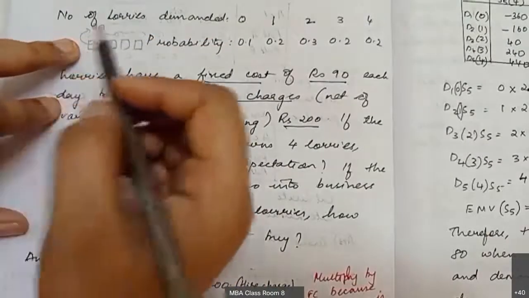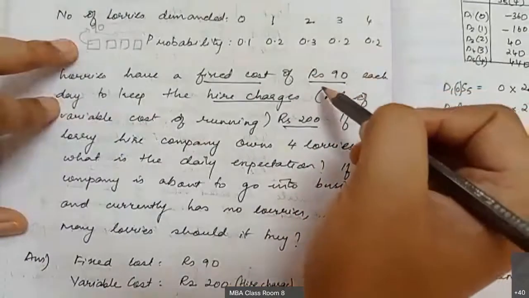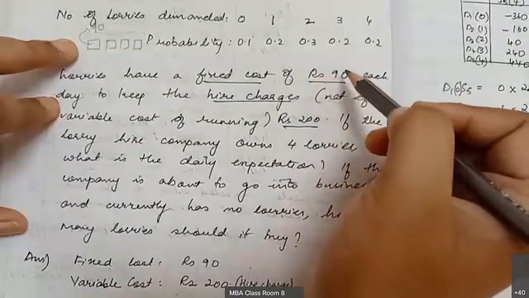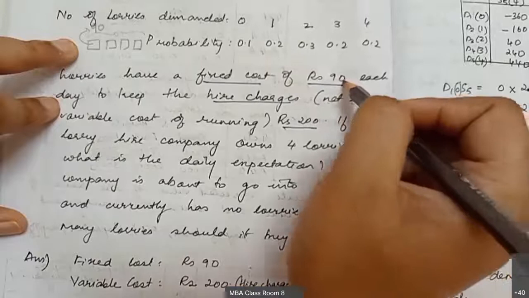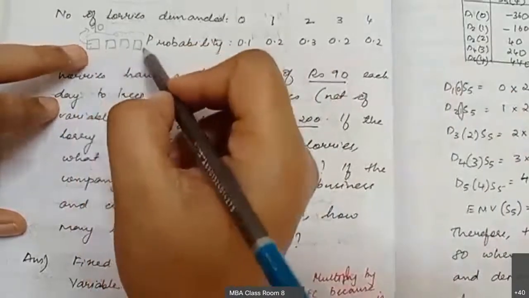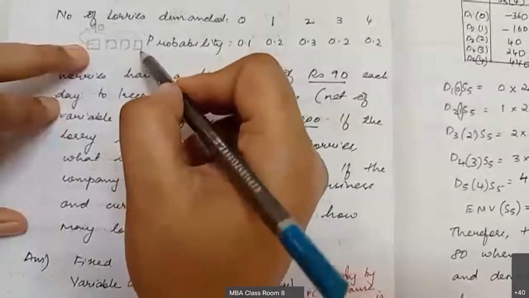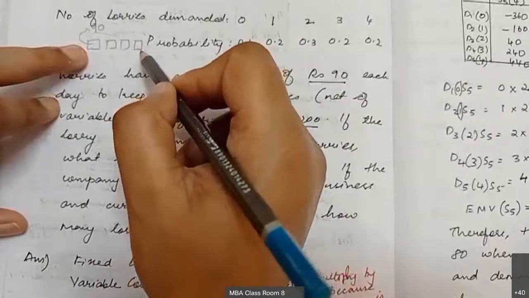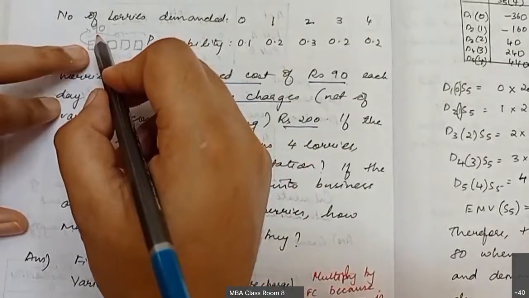Now what is your profit? The loss that you are going to get is rupees 90, because on each day you have to spend rupees 90 for the maintenance cost of each lorry. So if there are 4 lorries, you have to spend rupees 90 on each lorry for a given day. Is it clear? So 90 is our fixed cost per lorry per day.